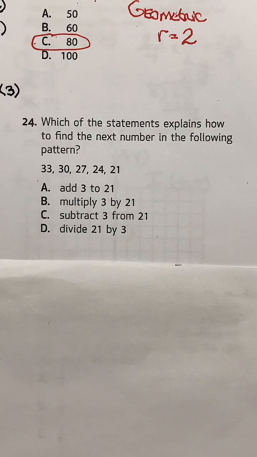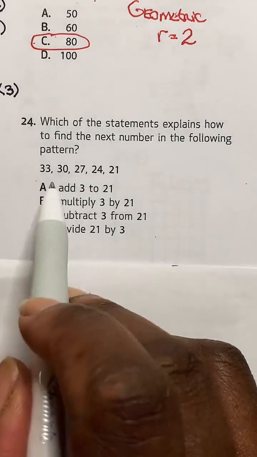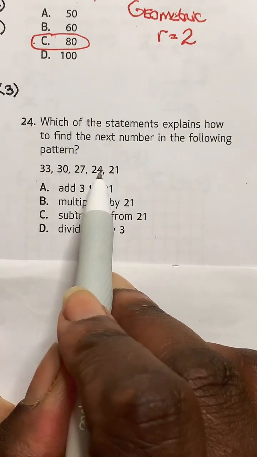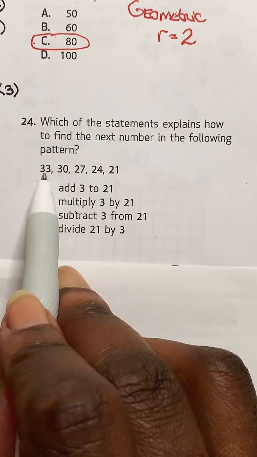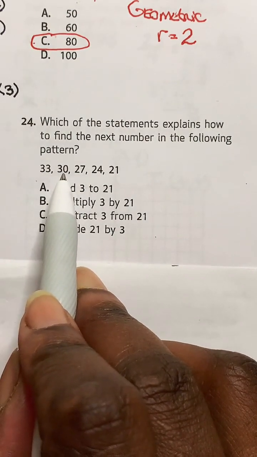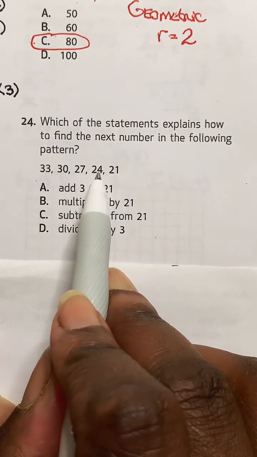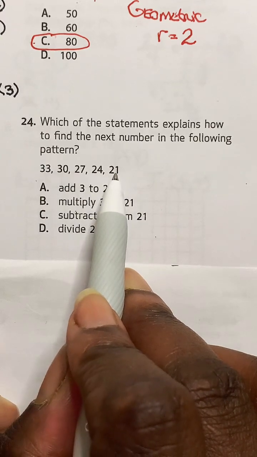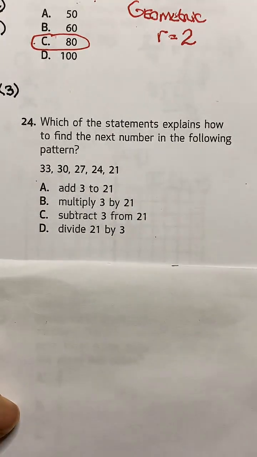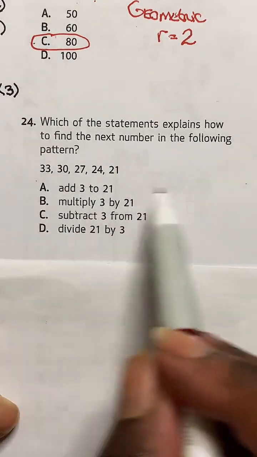All right. So let's see. I'm seeing some A's and some C's. So let's take a look. What is the pattern? To go from 33 to 30, 30 to 27, 27 to 24, and 24 to 21, I am reading left to right.